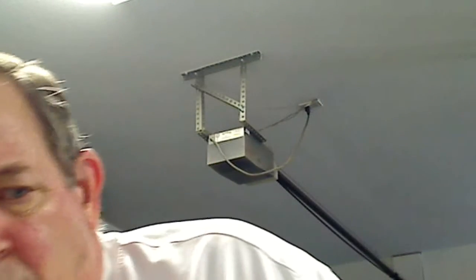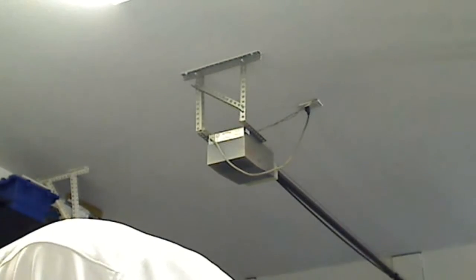So on a scaled down version, the noise from injecting that air is pretty much the way it is. So let me just begin by turning on the pump. And I will show you what that looks like.